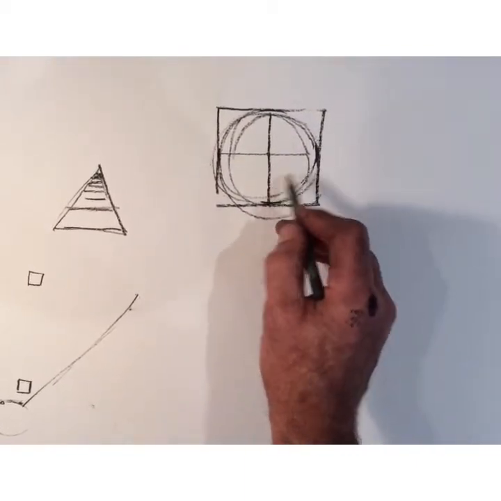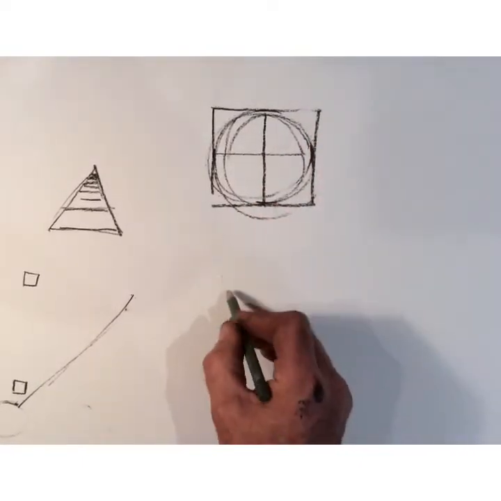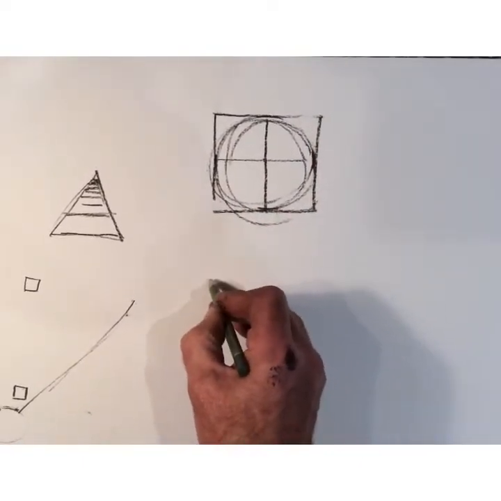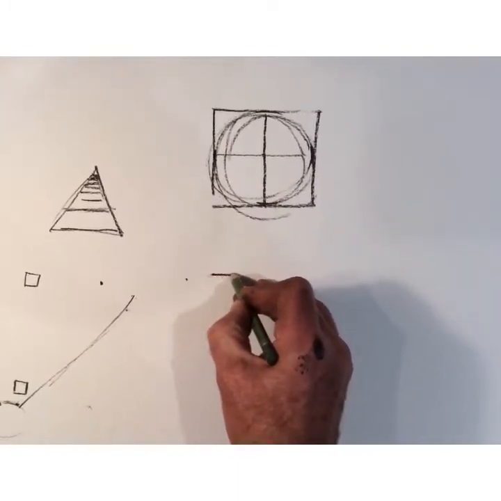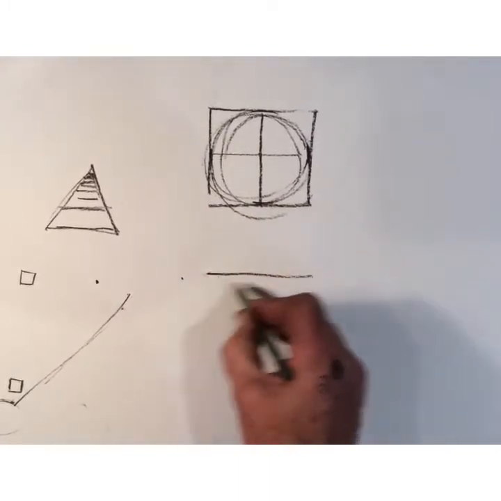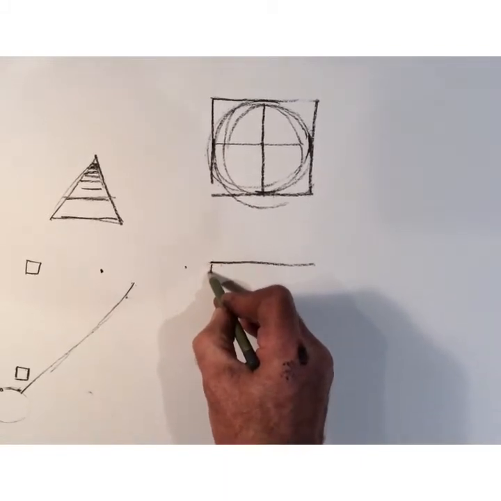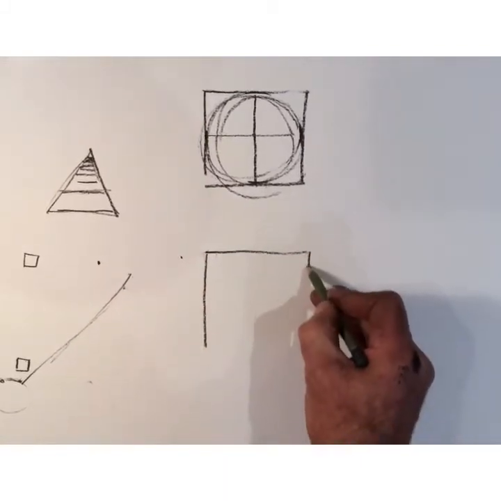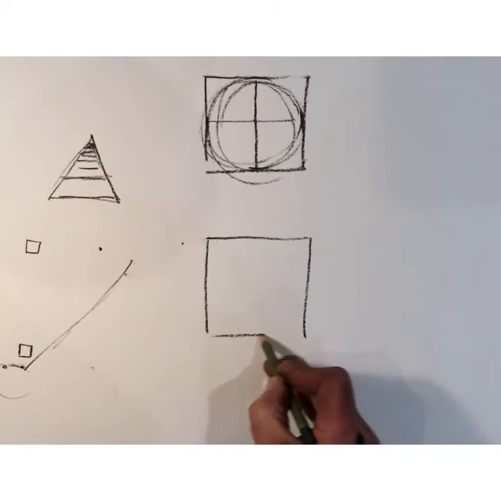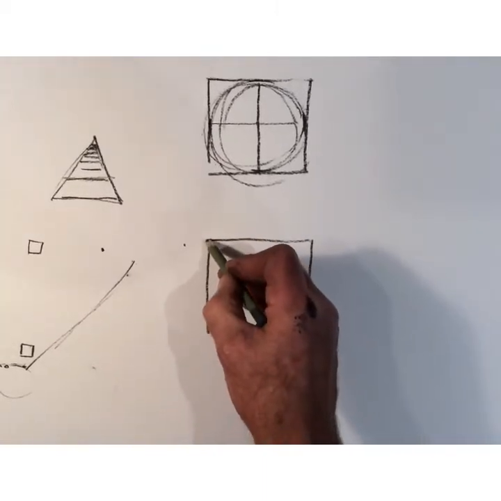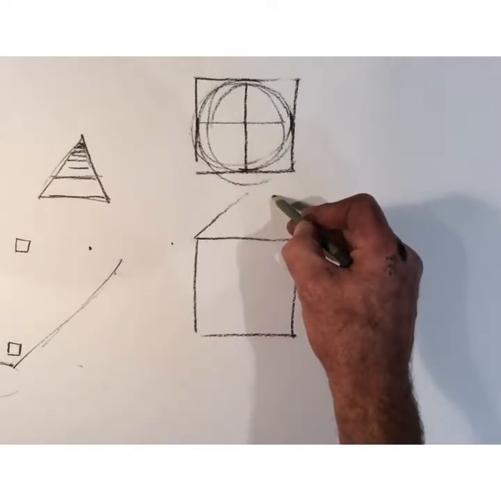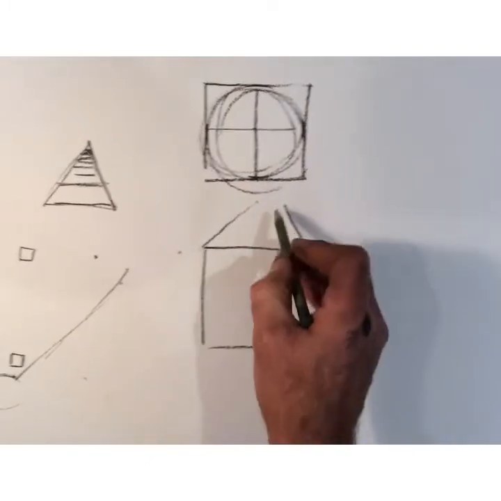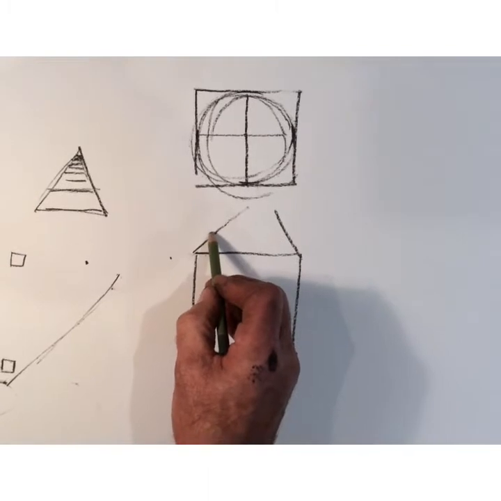If you were to turn this square horizontally, let's imagine it's a cube. So here's your square, and because it's a cube, it's going to the distance, and those rules of perspective apply.